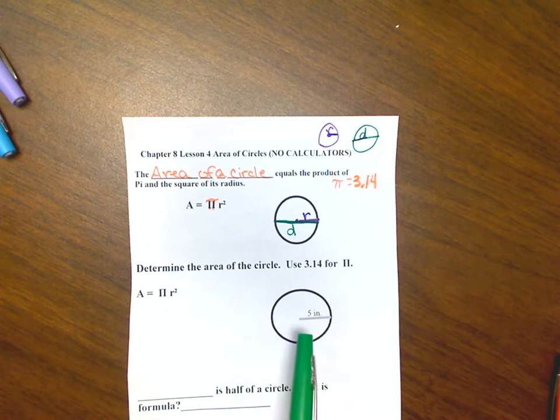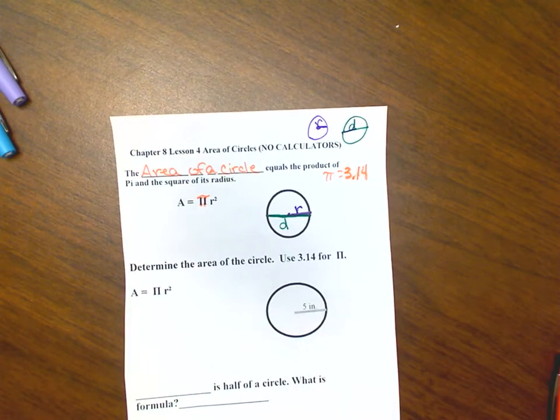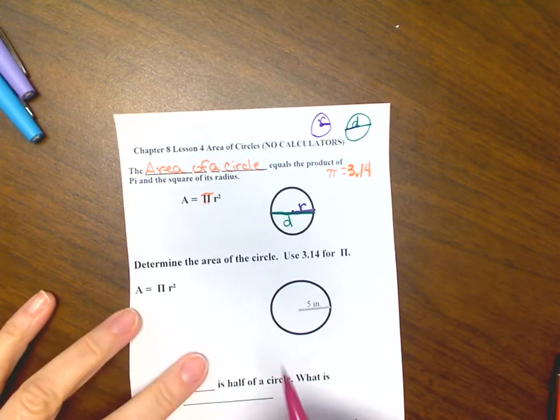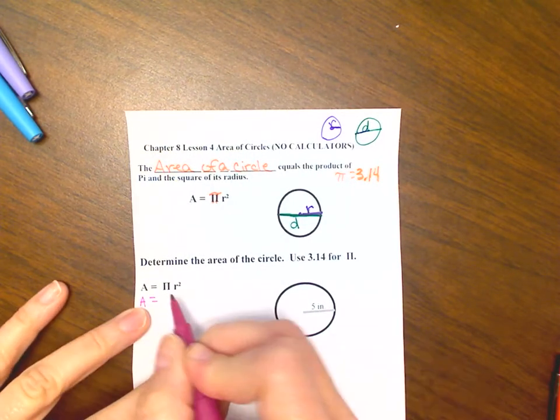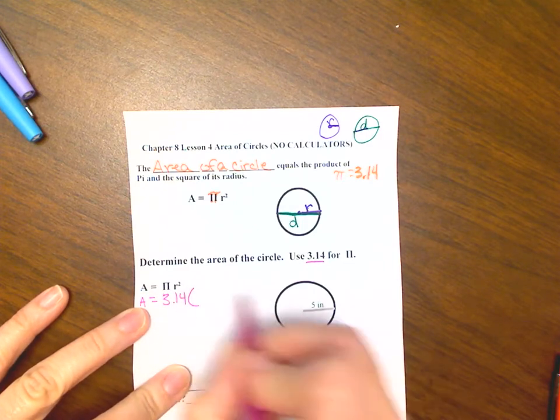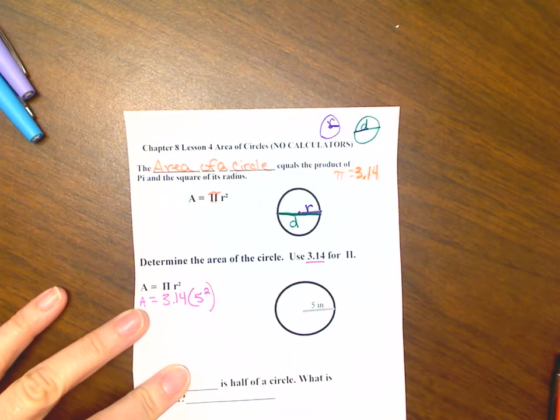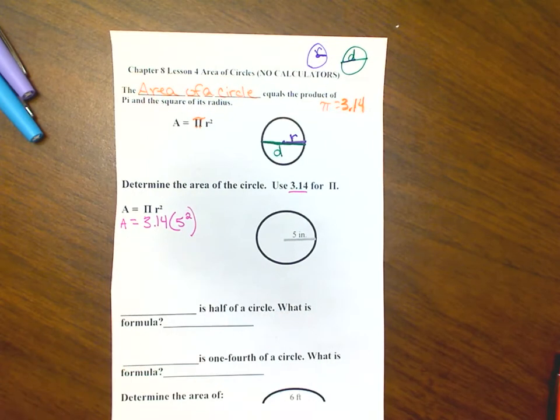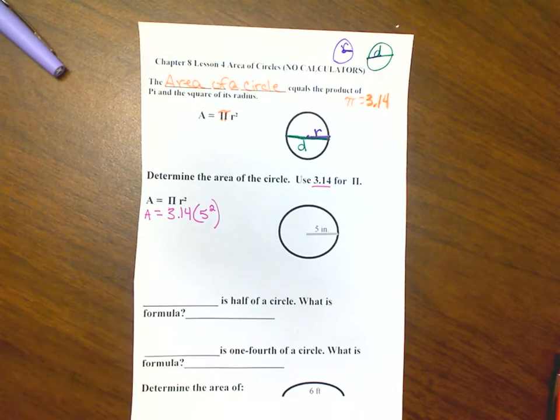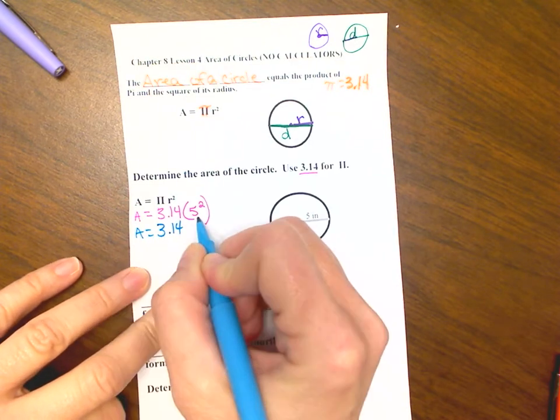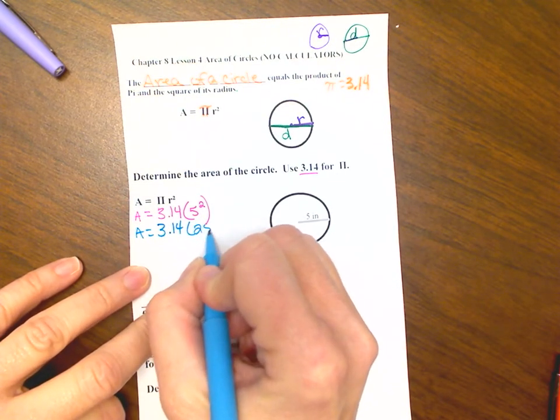Okay, so let's determine the area of the circle. We're going to use 3.14 for pi. Let's just fill in the formula. Area is going to equal pi, which is 3.14, times radius squared. They gave us the radius, so we're going to do 5 squared. So then we have 3.14, and 5 squared is 25.